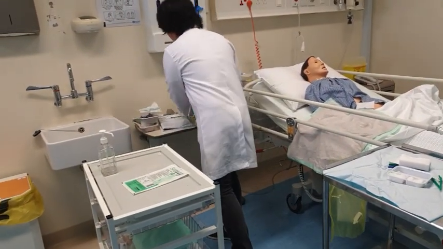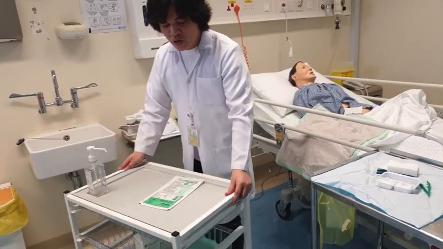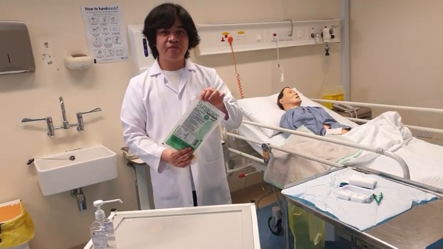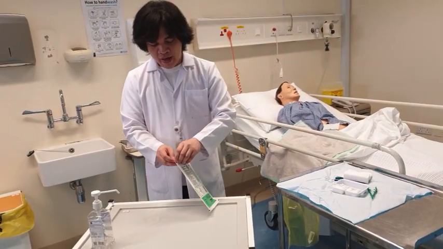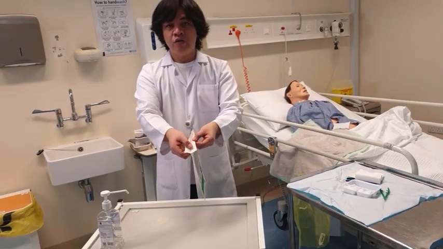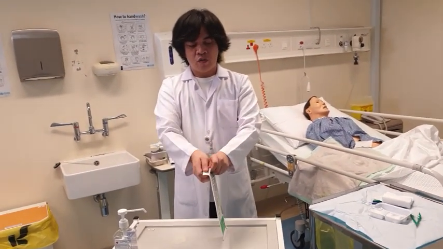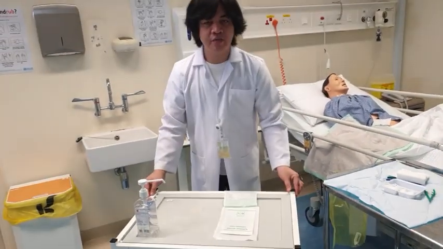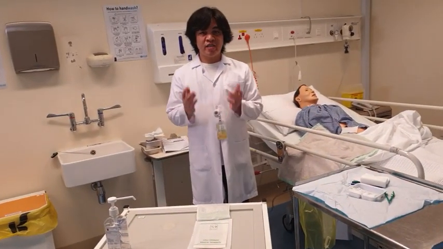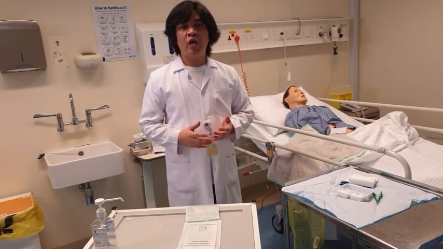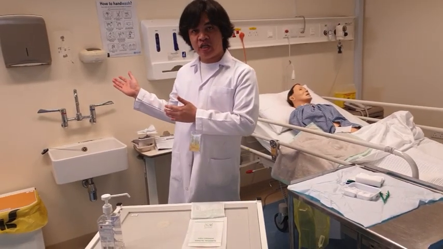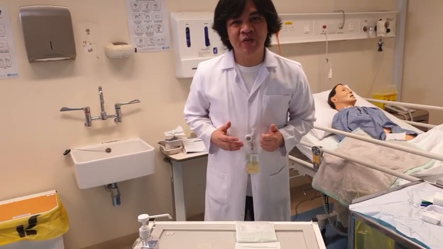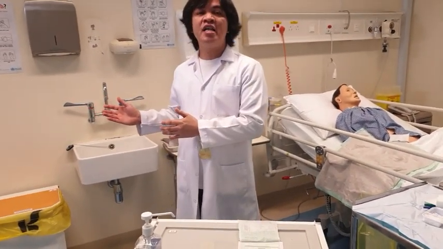So at this point, I'm going to prepare the gloves here. These are the sterile gloves that we have. I'm going to open the package, again using the flap. Open it like that. Okay? And the gloves are exposed. So at this point, before we start the procedure, I need to perform surgical hand washing, which I'm going to show you in a separate video. I'm going to have a separate video on surgical hand washing.